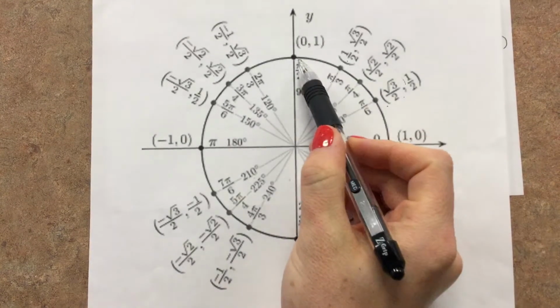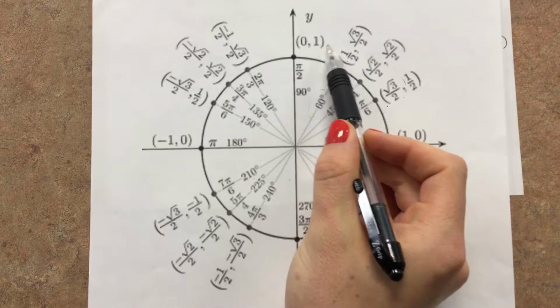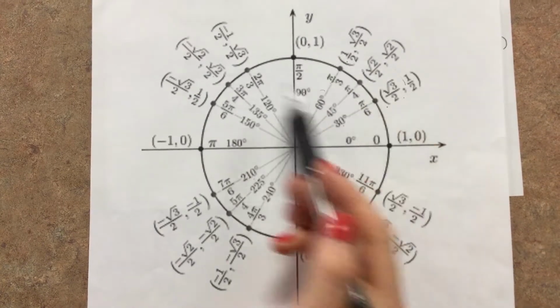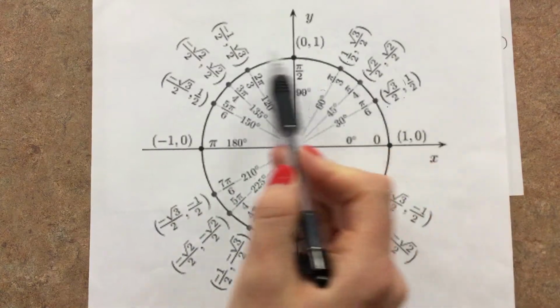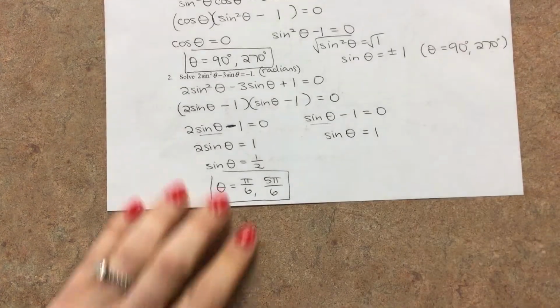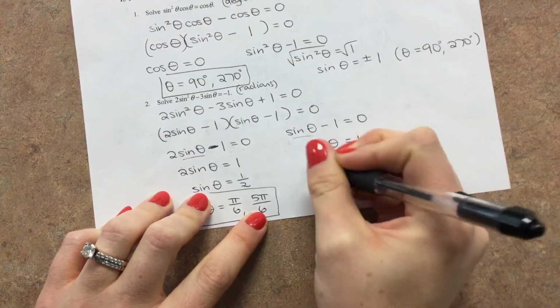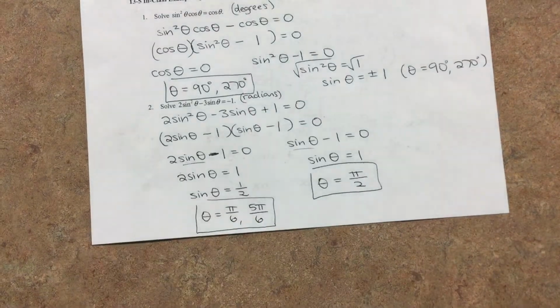Pi over 2, good, that would be this one right here. So pi over 2, this is a y coordinate of positive 1. It's the only one that has a y coordinate of positive 1, because if we look at this one y coordinate, there's only actually one place where it hits the circle. So pi over 2 would be an additional answer. So you'll definitely need your unit circle.